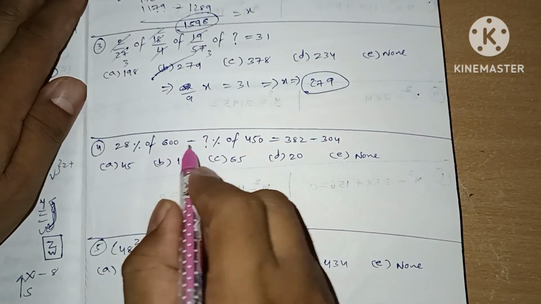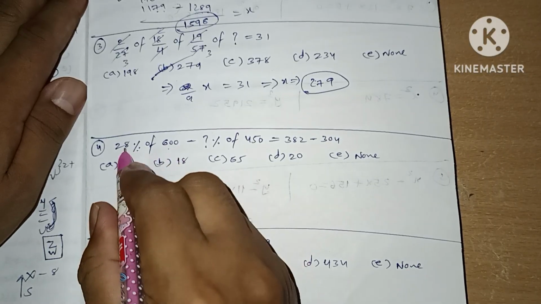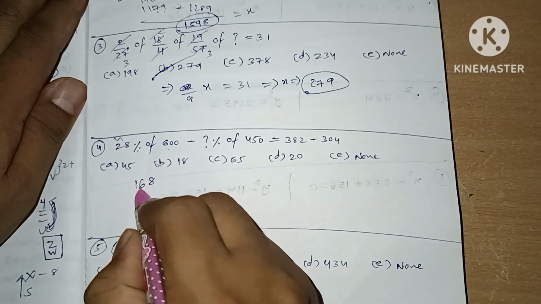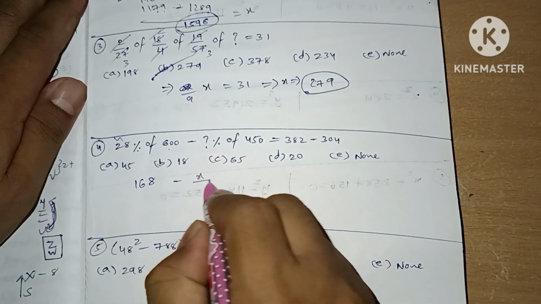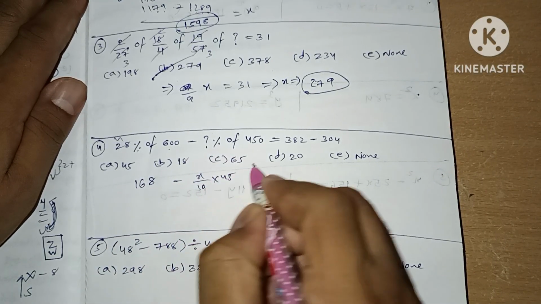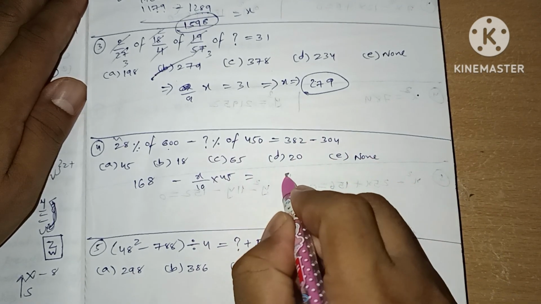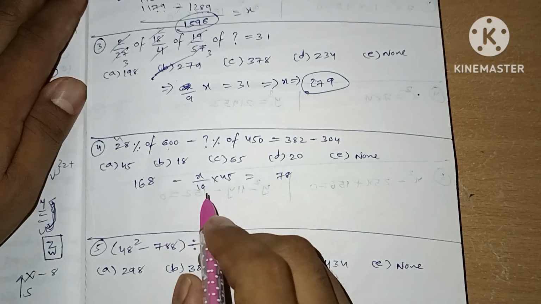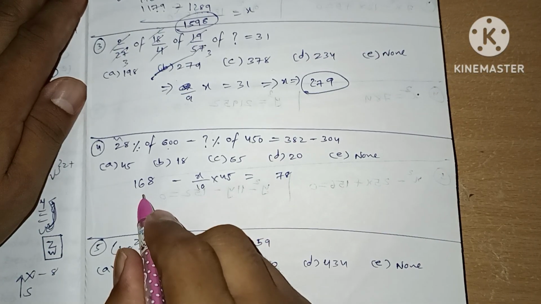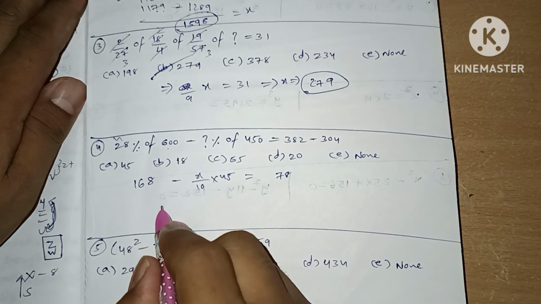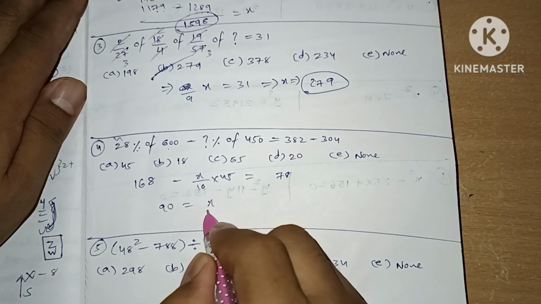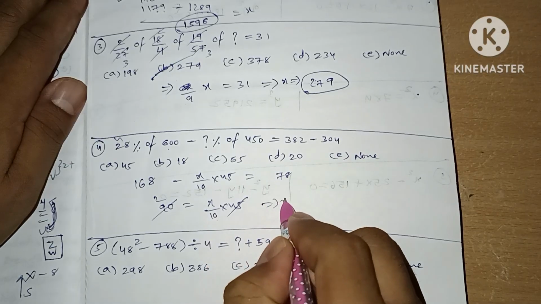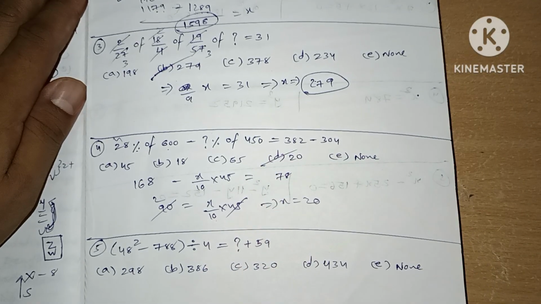Next, 28% of 600. Percentage and double zeros cancelled. 6 8 times 48. 6 2 times 12. 12 plus 4 16 minus x divided by 10 into 45 equals to, the difference between these two is 8 78. Okay, so 78 comes this side with a minus. So what we left is 90 equals to x divided by 10 into 45. 45 2 times 2 into 10 will be 20. So x value will be 20. Option D is our answer.